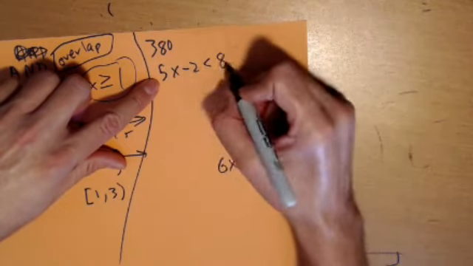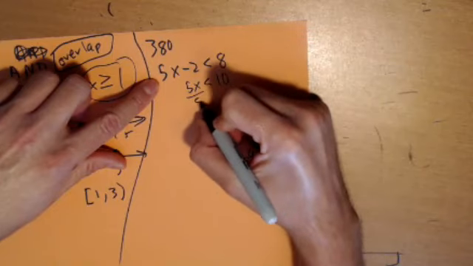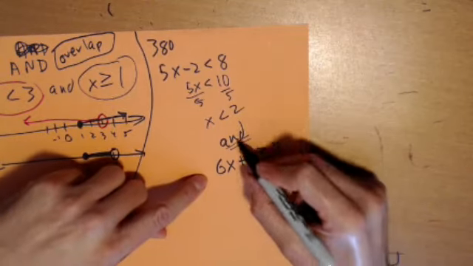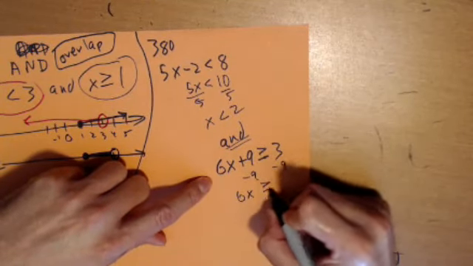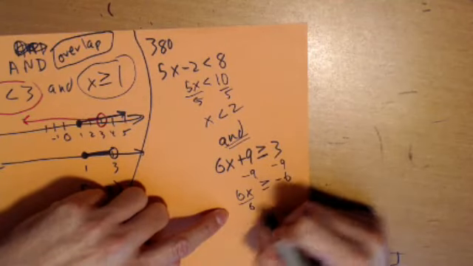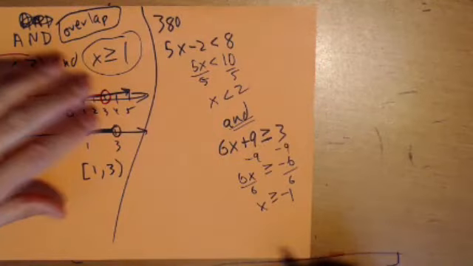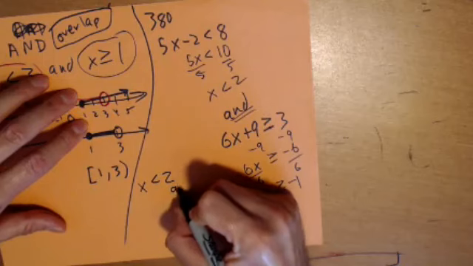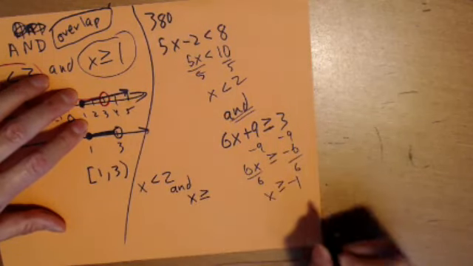Okay, so bring the 2 over: 5x less than, add 2 to both sides, 10, divide both sides by 5, x less than 2. And we're going to "and" it with this one, so subtract 9, 6x greater than or equal to negative 6, divide both sides by 6, x greater than or equal to negative 1. So everything cleans up: you have x less than 2 and x greater than or equal to negative 1. And so we're back on familiar ground.